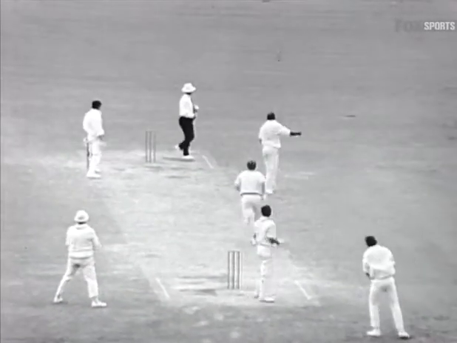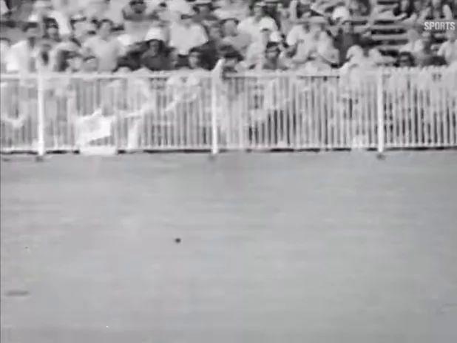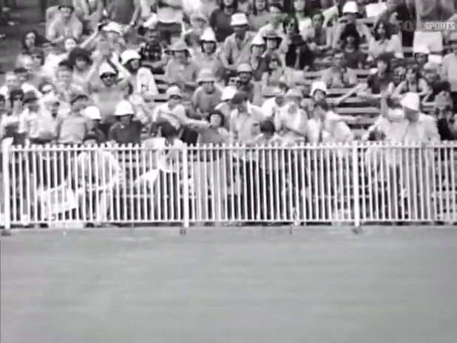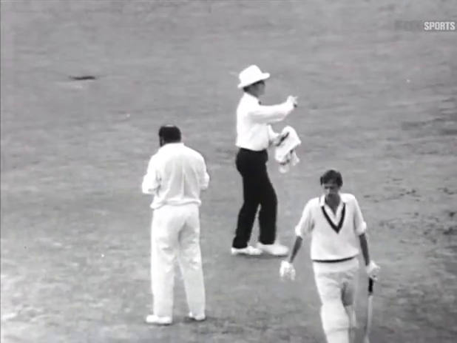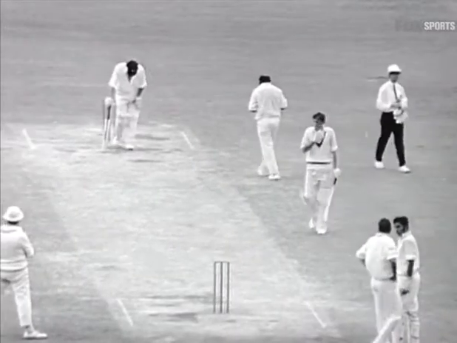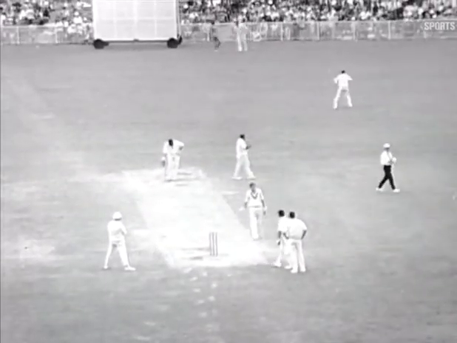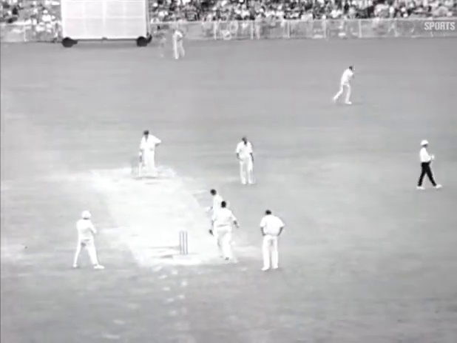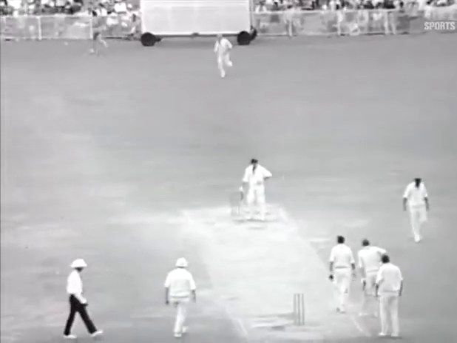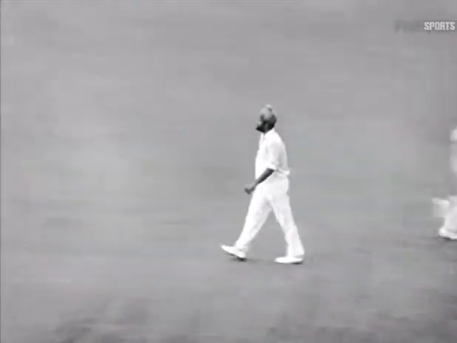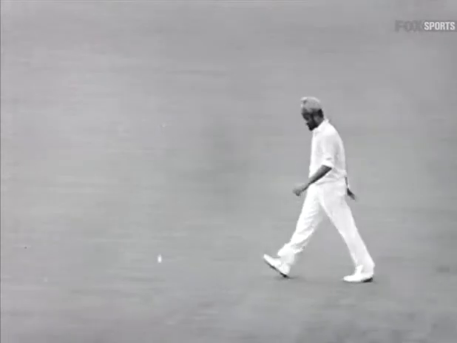And straight through the hands of the fieldsman into the fence for 4. And that's the first Benno straight drive we've seen, and what a shot it was. It just simply tore through Intercab's fingers into the fence for 4 for Benno to go to 18, Chappell 35, and that's the 100 up for Australia. 102. Australia still wanting 312 to win.